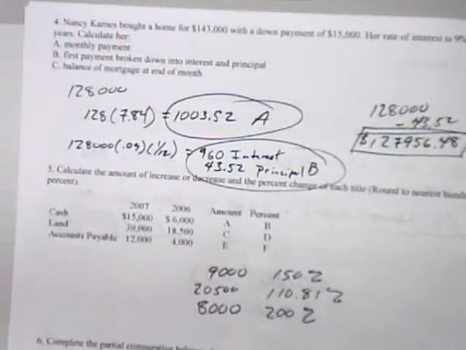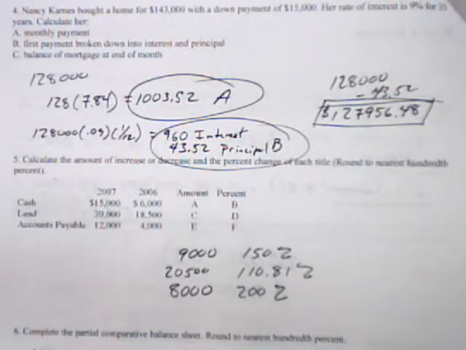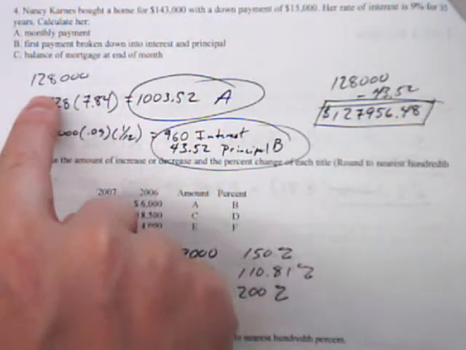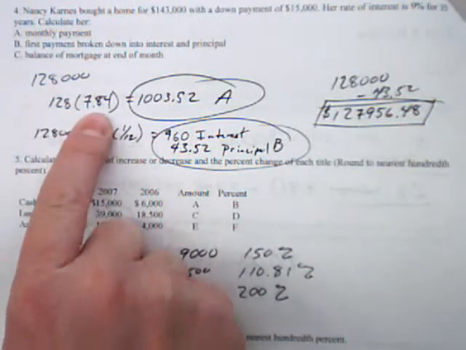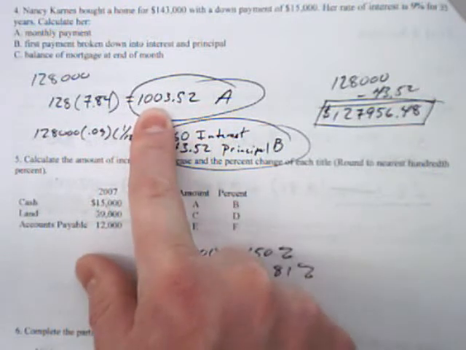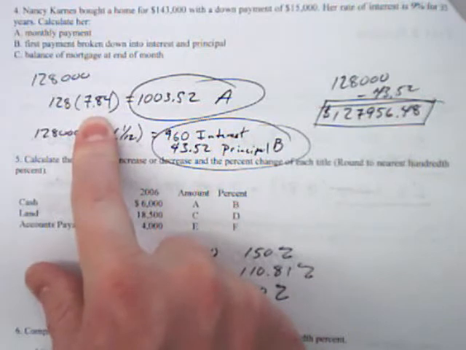Number 4 is the same idea, except the only thing that's different is that I actually subtract from the principal and get my ending balance. But basically, the same idea. I took my down payment off, 15 grand, found my table value, and wound up with $1,003.52. My table value I found was $7.84. Is that what you all got?